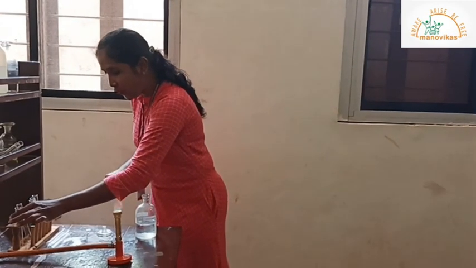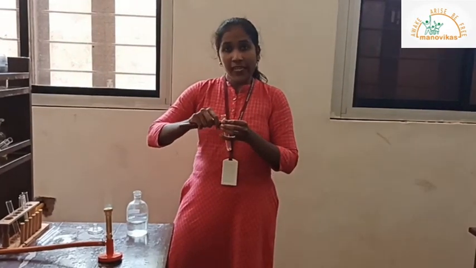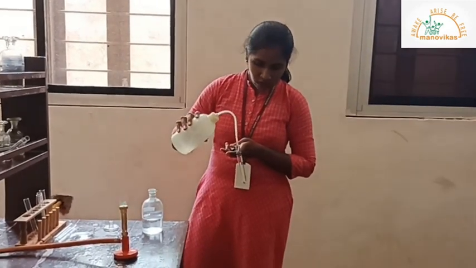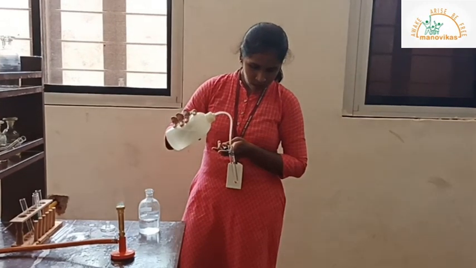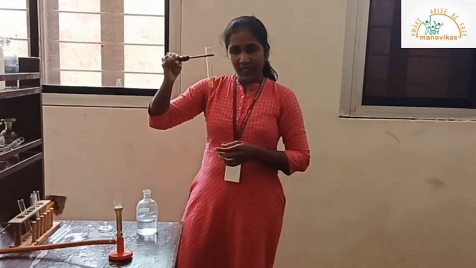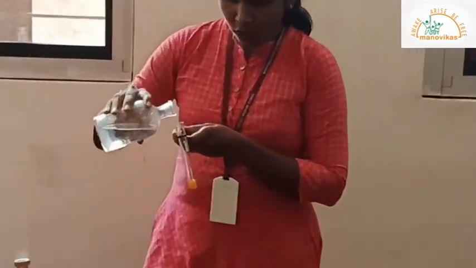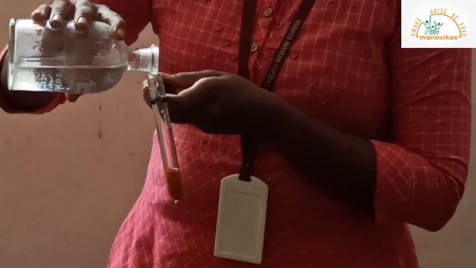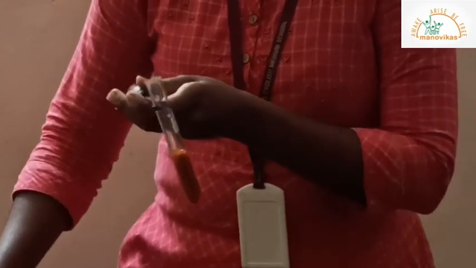Similarly, let's check one more example, that is with ferric chloride. Now the color of ferric chloride is yellow. In this, I'll add water. So here I have made it in a solution. In this, when I add sodium hydroxide, the color is the reddish brown precipitate. So here the precipitate that is observed is reddish brown.